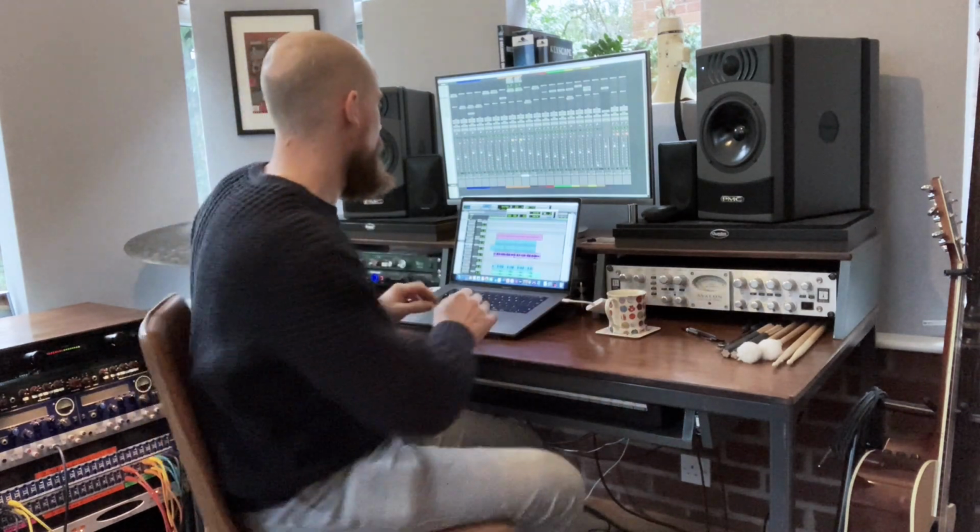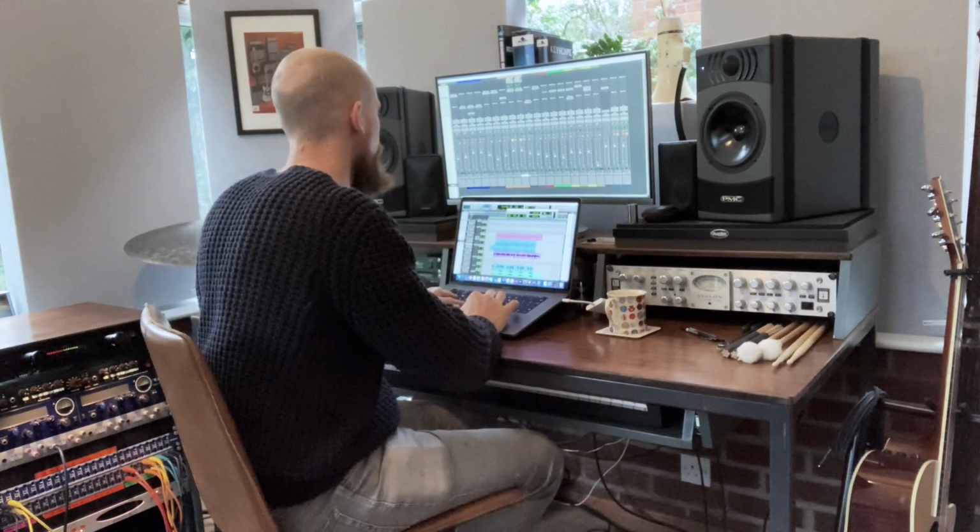There you go, so I've just changed the EQ a bit, which would be like using a different mic or using a different maraca. And again, that creates a sense of width.